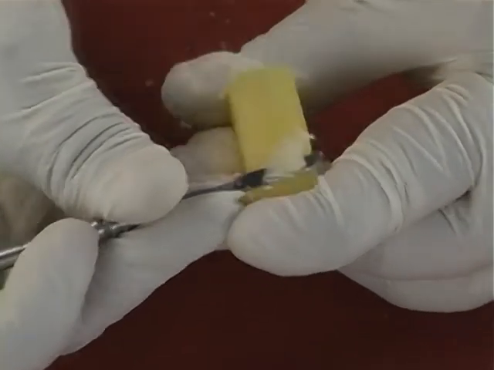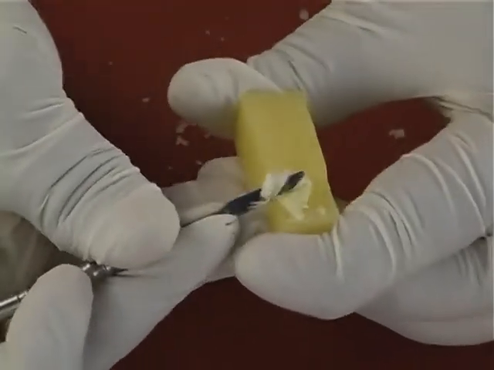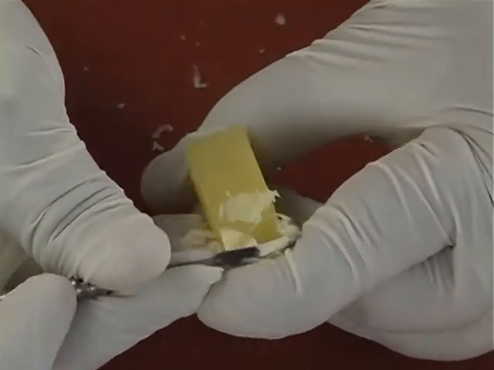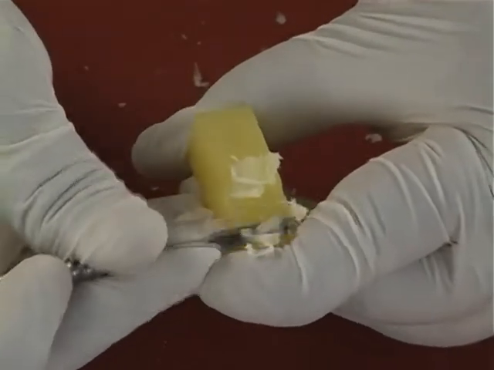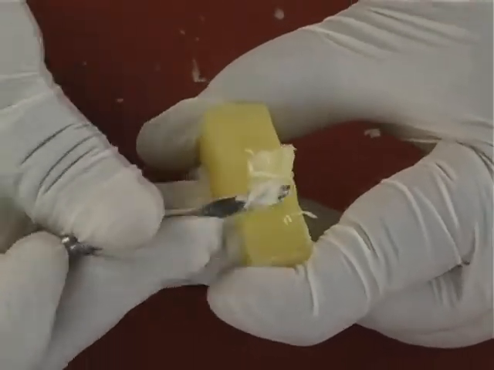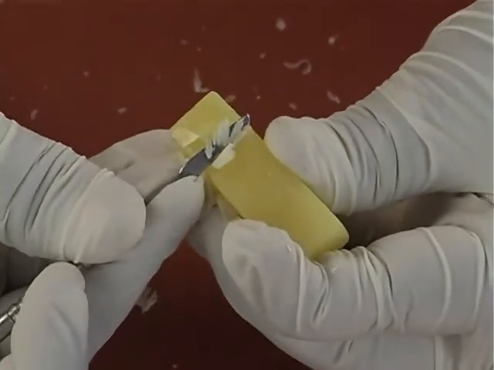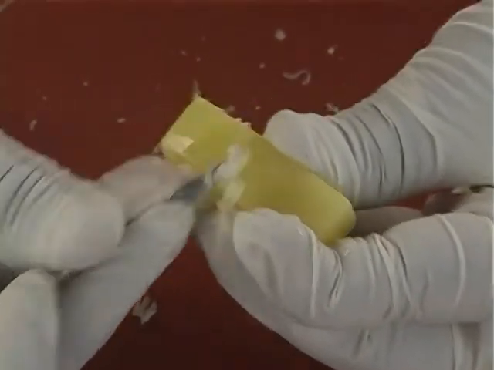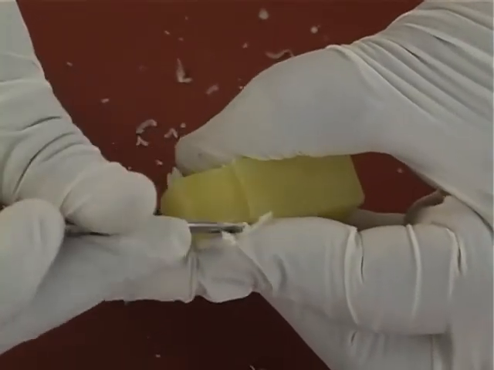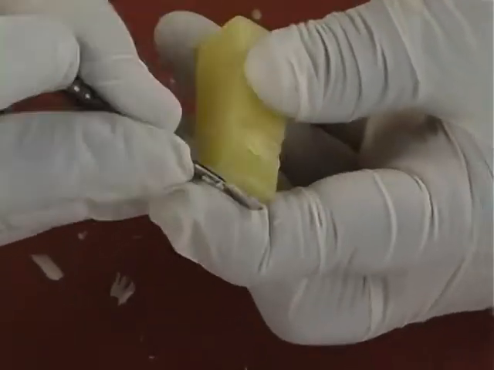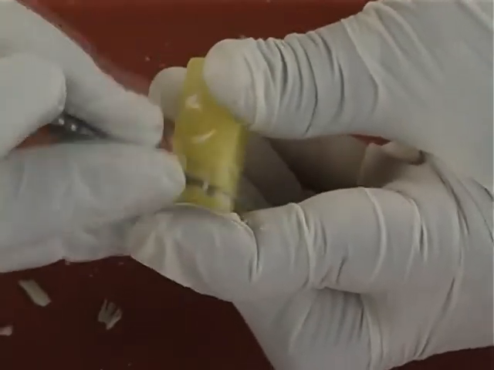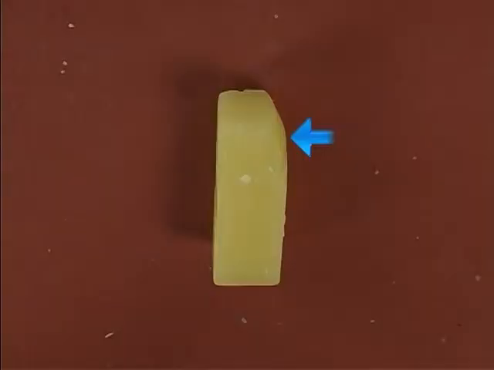Now the labial surface is carved by slowly removing the wax on the labial aspect in the middle and the incisal third, and thereby creating a smooth flat labial surface. Now, following the labial outline drawn on the proximal sides, the labial convexity in the cervical third is created by removing wax near the cervical line. When carving the labial surface, it should be noted that the labial surface should be lingually inclined.